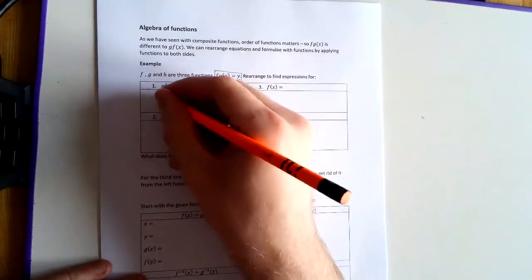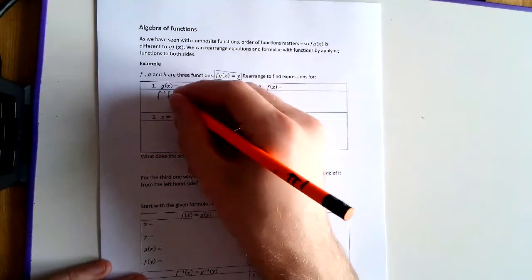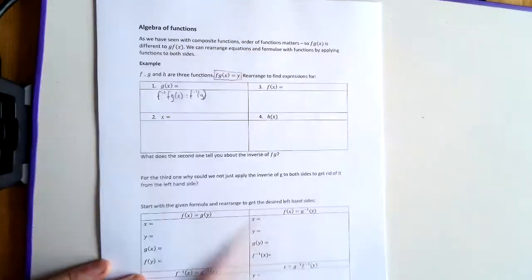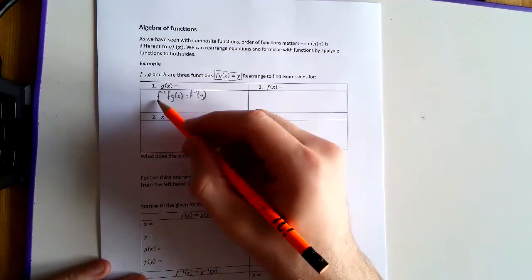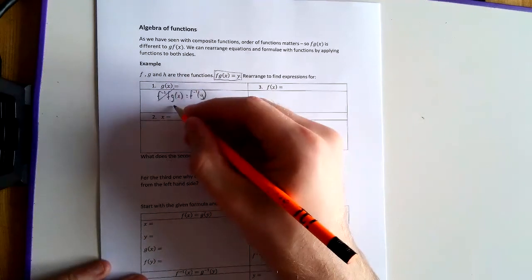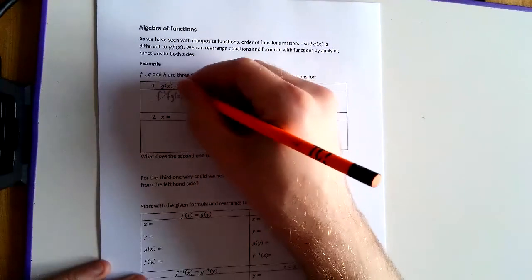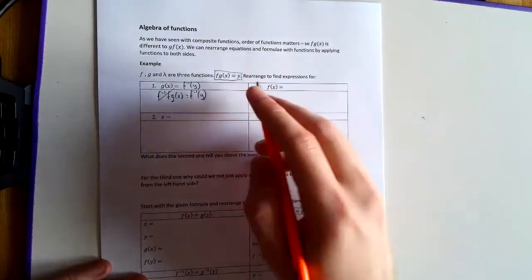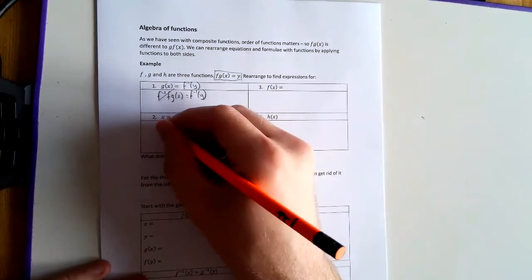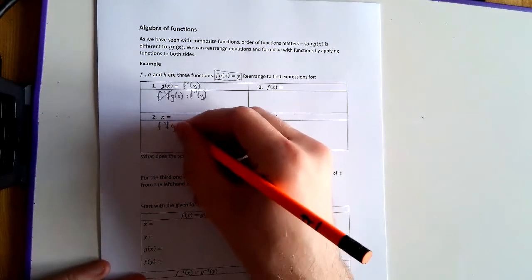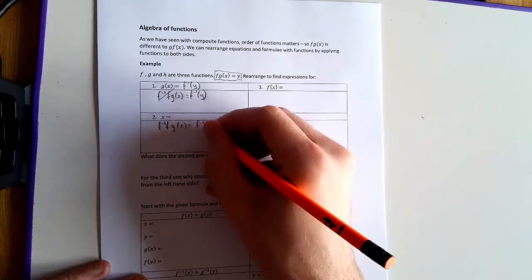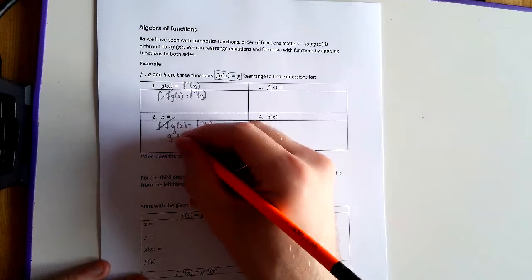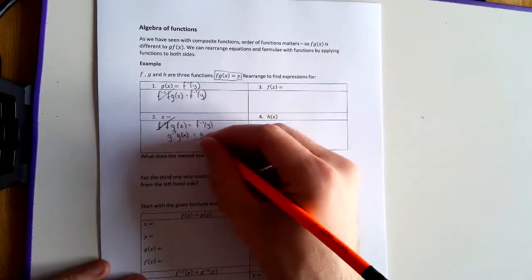So I can do the inverse of f to both sides. Remember, I need to do the same thing to both sides. Then these two cancel out. So I'm left with g of x equals f inverse of y. To get x by itself, well, I first of all need to cancel out the f, so I'll do f inverse on both sides. Then I need to cancel out the g, so I'll do g inverse on both sides.